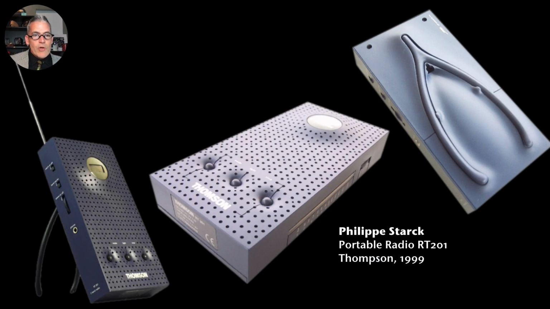Philippe Starck's entire career is built on a foundation of semantics and product design. And we're going to look a lot more at his work in the second half of this talk. But I want to show you this radio now because it shows really good use of a semantic layer and really bad use all in one object.